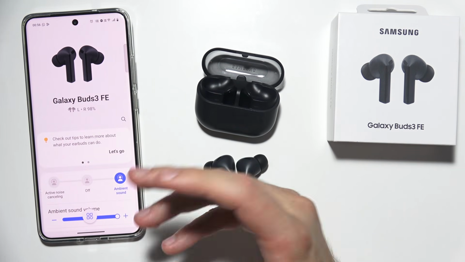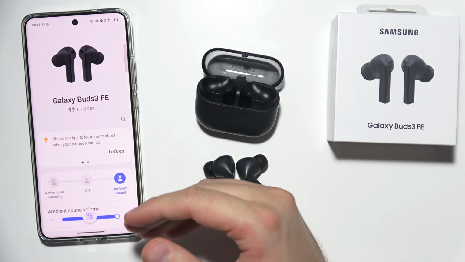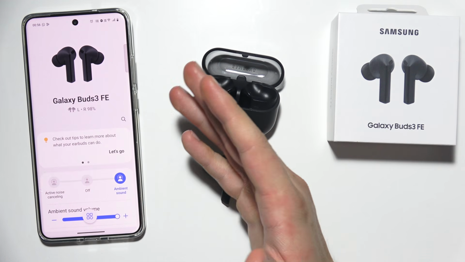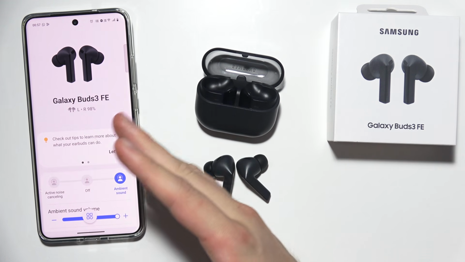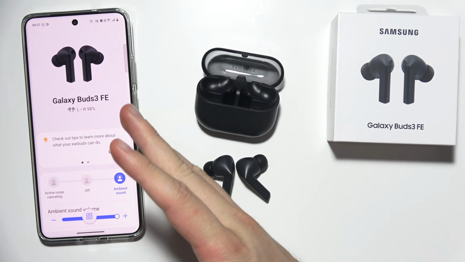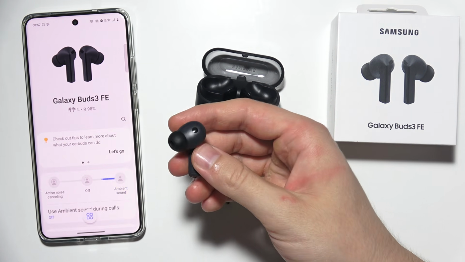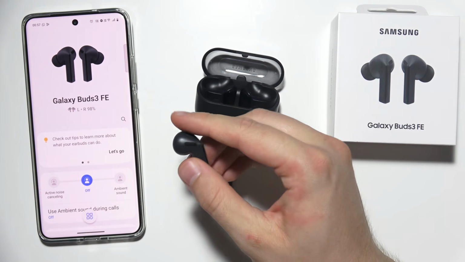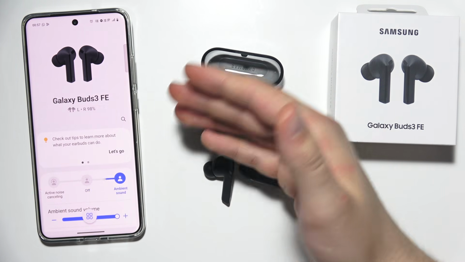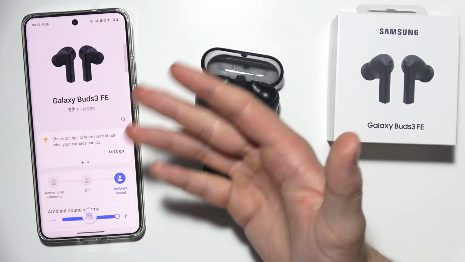So if you are wondering how can I actually use this language translation in real time, then I'm gonna record a second video. That was just an informative video for everyone looking for that information, if that function is supported. It's not built into this device. It actually makes translation through your Samsung device, like a tablet or phone.